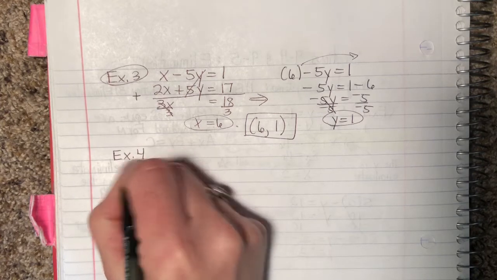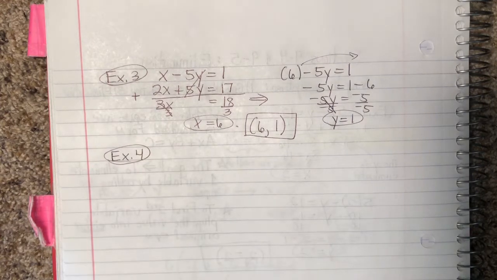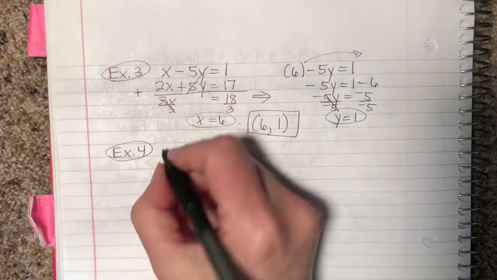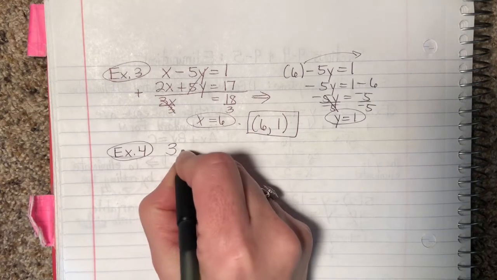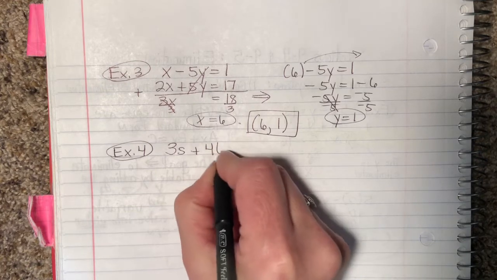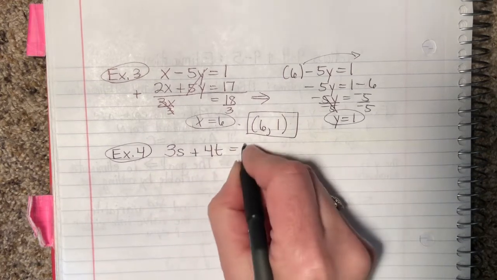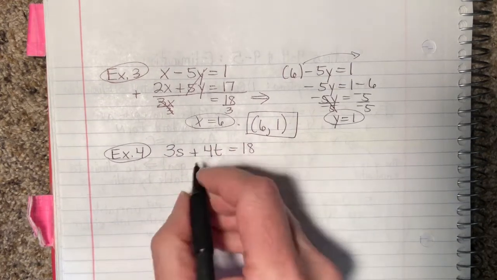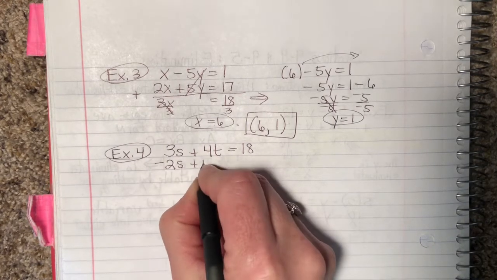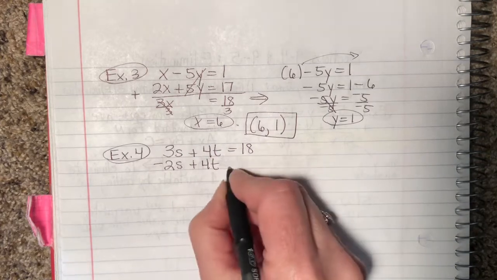All right, example 4. This one is a little different. Okay, so 3s plus 4t equals 18. Negative 2s plus 4t equals 8.